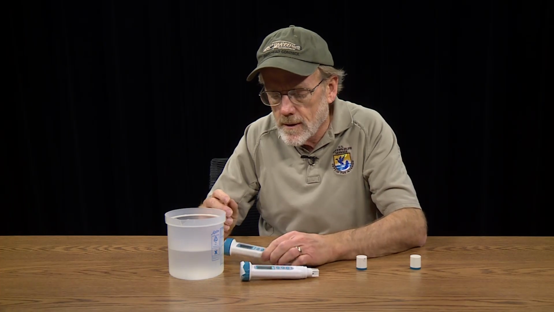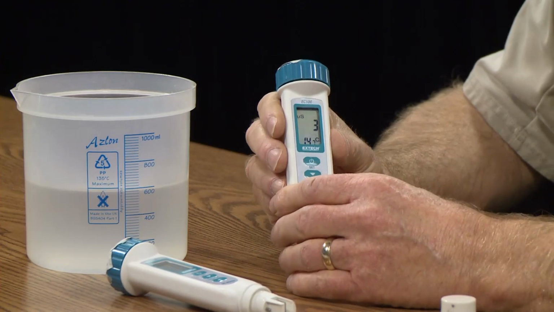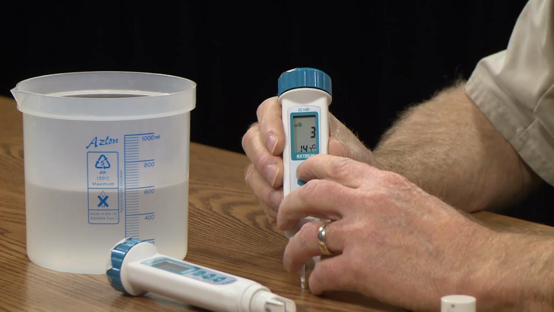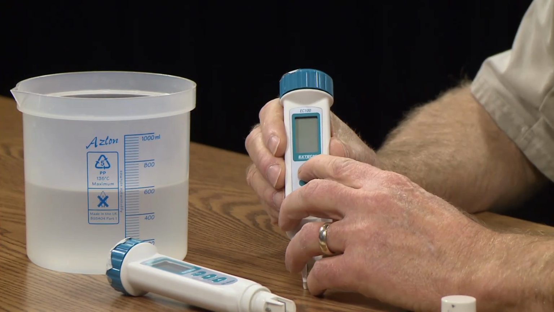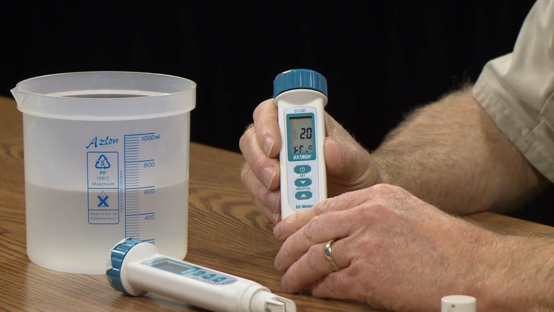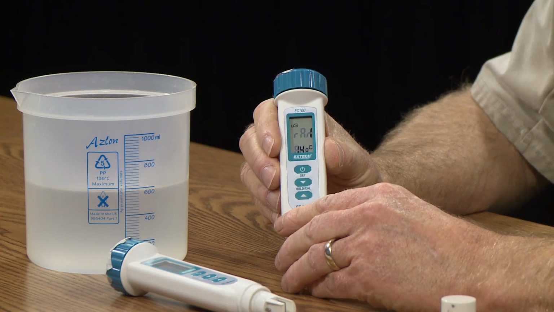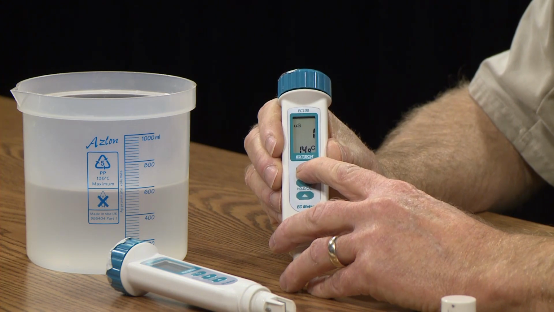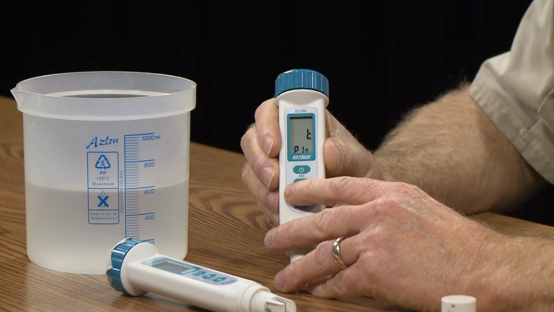Let's do the same thing with that. We're going to zoom in. There we go. And I'm going to hit this top button. Oop, I turned it off. Let me turn it back on again. Wrong-o. All right, I'm going to press it and hold it. And that's going to take me to the setup screen.